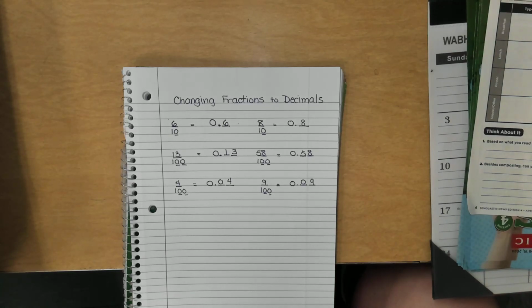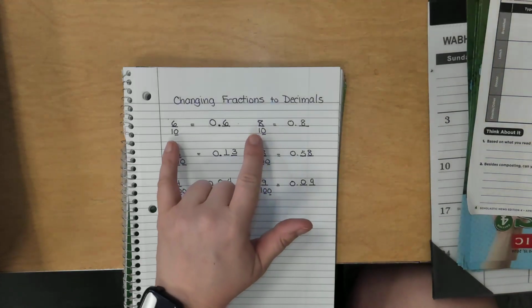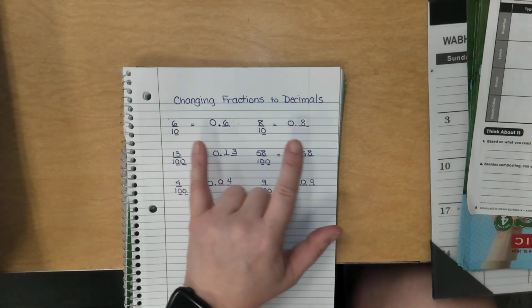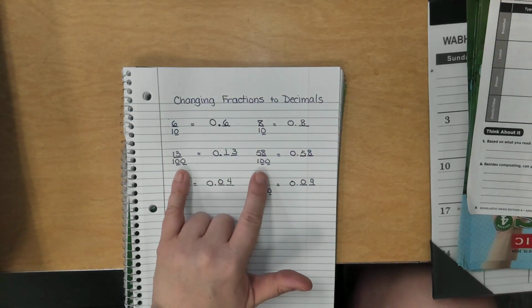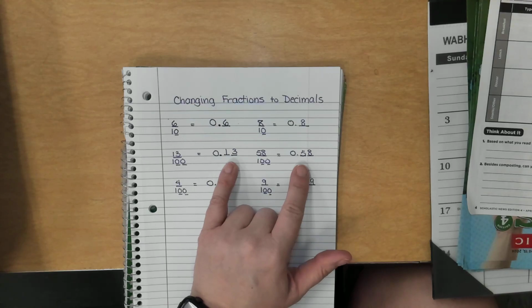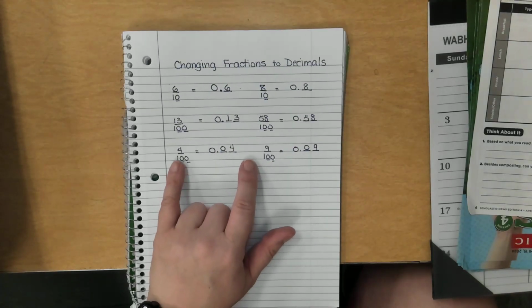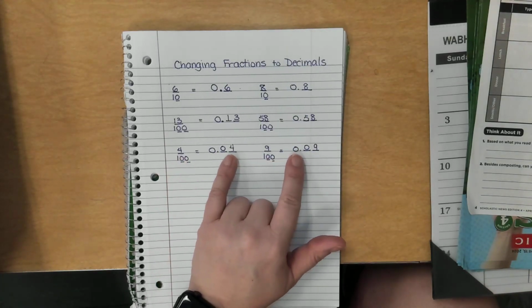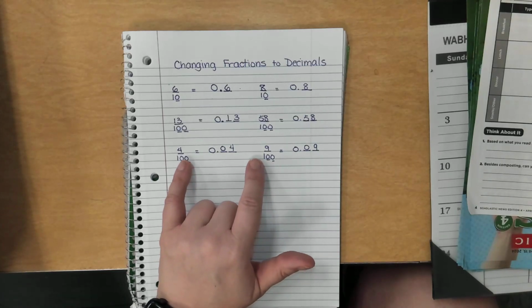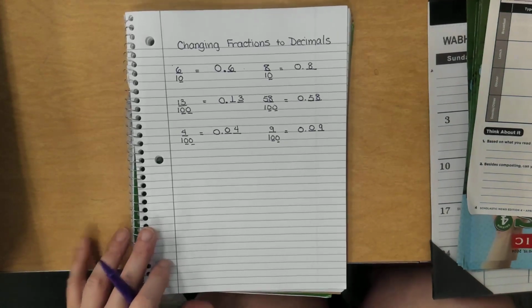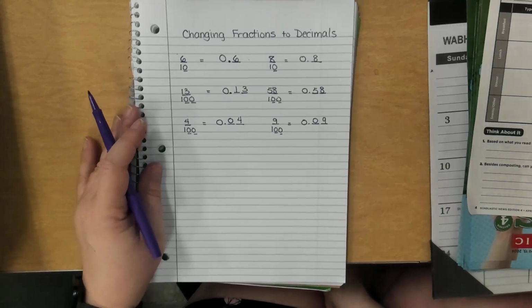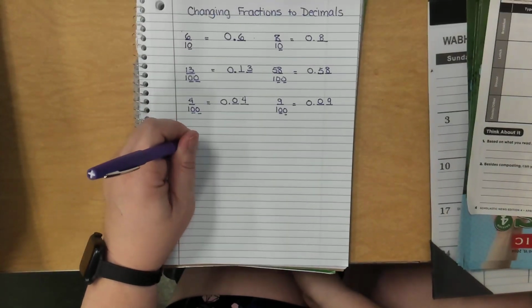This is going to be part B of changing fractions to decimals. So far we've changed tenths as fractions to tenths in decimals. We've changed hundredths in fractions to hundredths in decimals. We've talked about if there's only one digit that we need a zero placeholder when converting hundredths to decimals. Okay. What I would like to show now, instead of proper fractions, let's get some improper fractions.